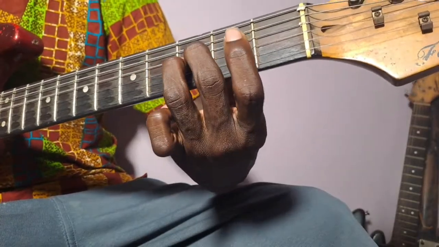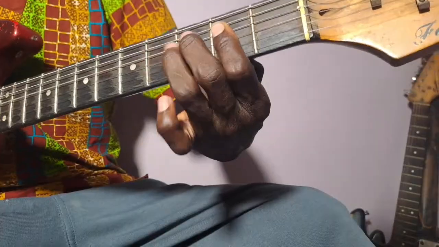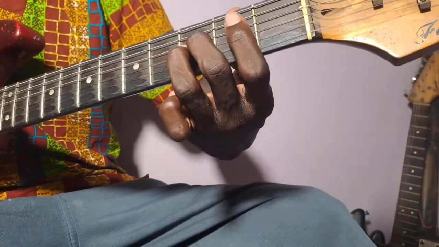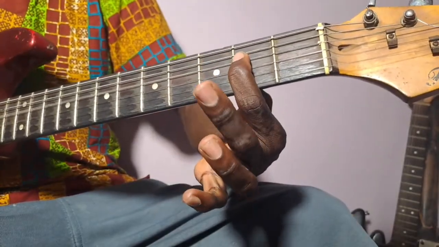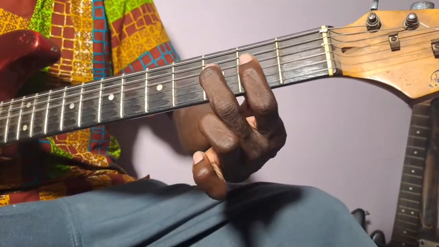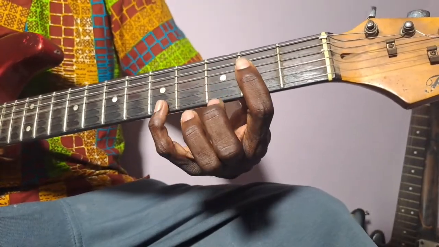So we see, that is fi, so, si, so, or more, re. This one will give us more, re, and re is in the so chord.